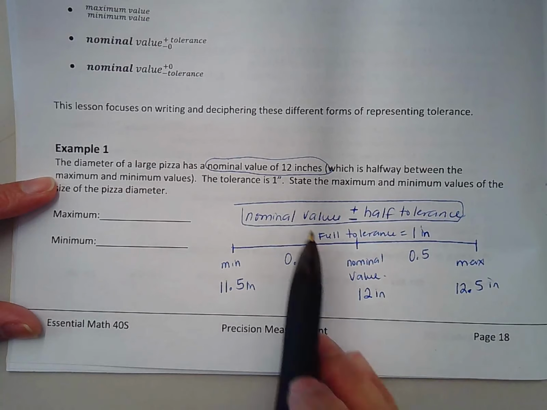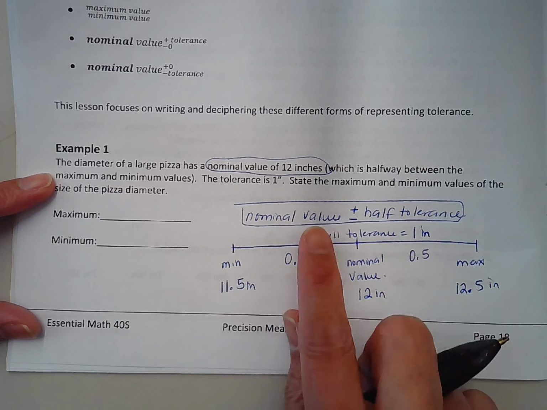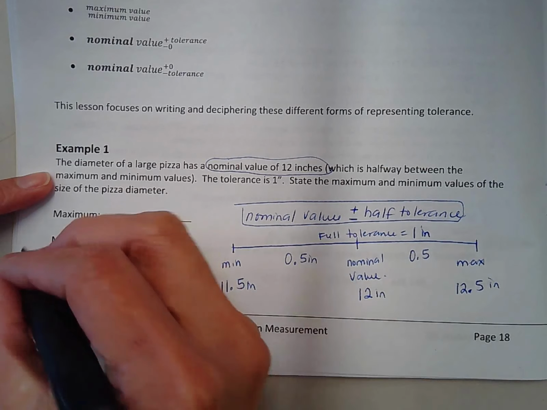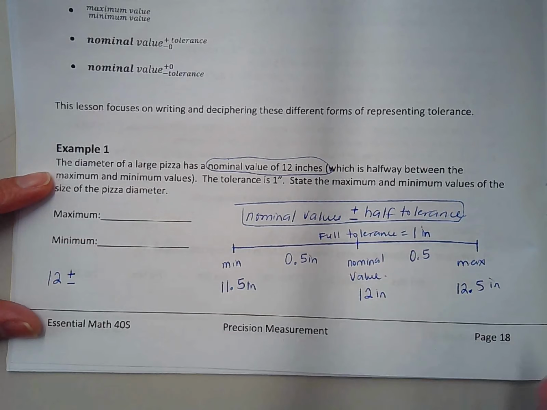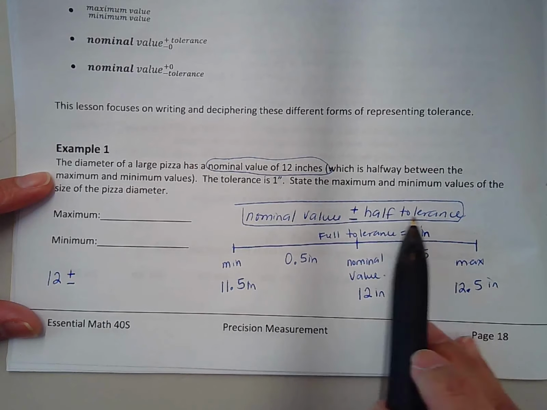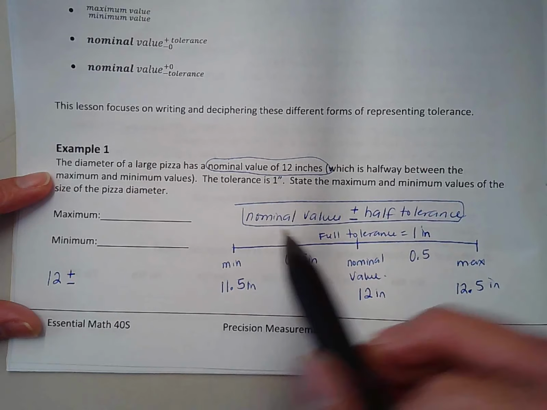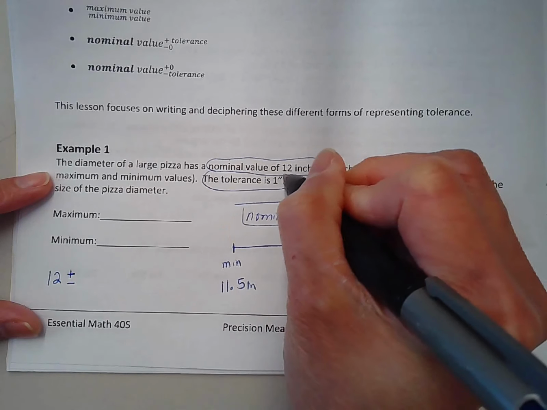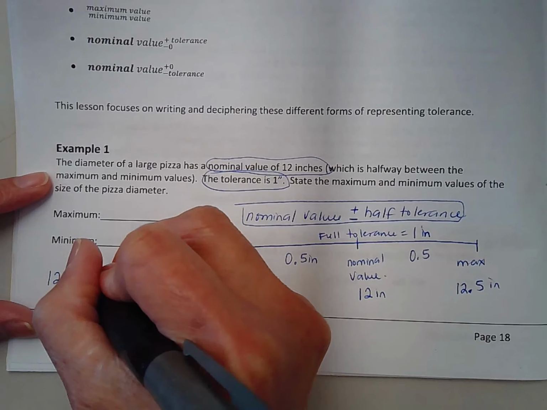Now I'm going to show you how to do that in this one as well. Nominal value we said is 12, plus or minus half of the tolerance. So half of the tolerance is 0.5, okay? Because it says here the tolerance is 1. Half of the tolerance is 0.5.